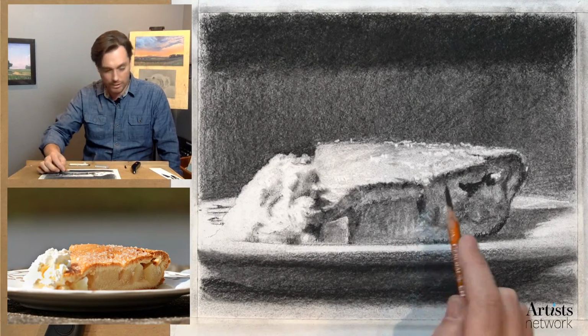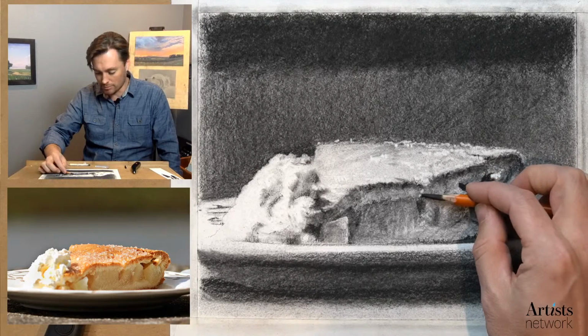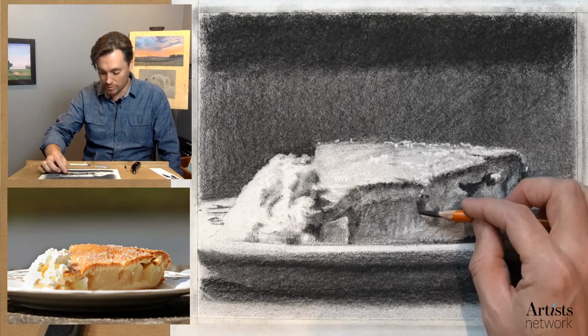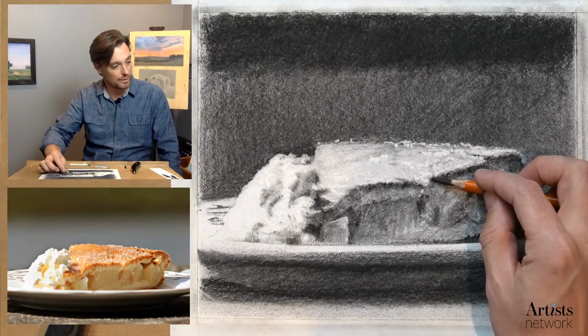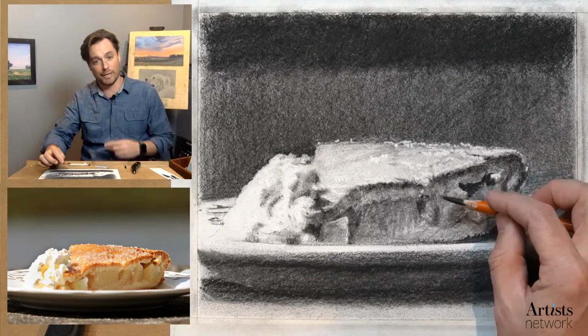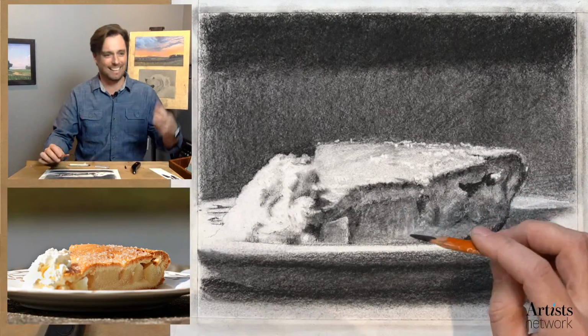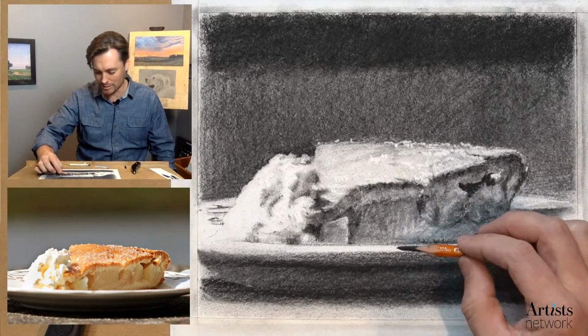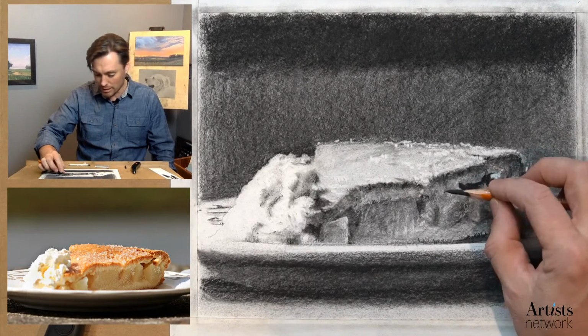And I just find that using the side of the pencil, it creates marks that feel more naturally formed. It works better for texture than using the point of the pencil for me. Because when I use the point of the pencil, it kind of encourages me to draw lines and contours. And again, those are things that confuse the viewer's mind.